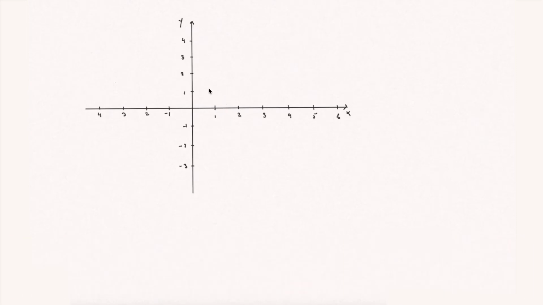For example, this point would be 1, 1, right? So this is its x-coordinate and this is its y-coordinate. You can have this here, which might be 5, 4. This would be the x-coordinate and this would be the y-coordinate. So you see, we can represent a point using its x-coordinate and a y-coordinate.